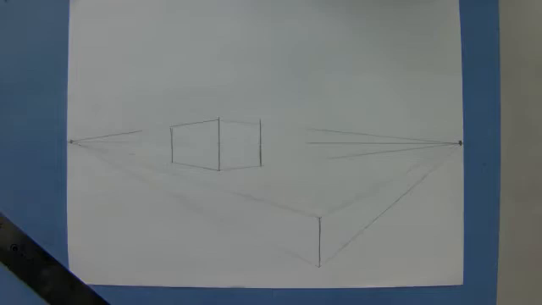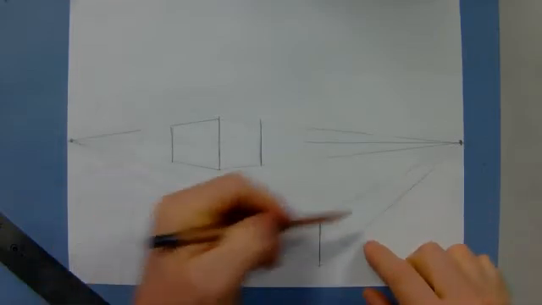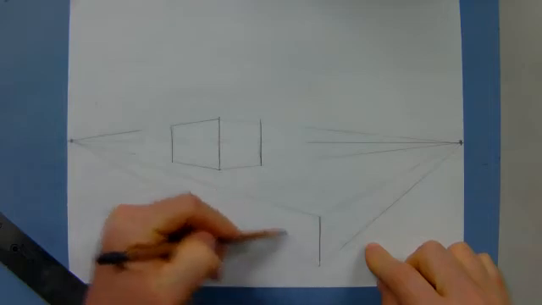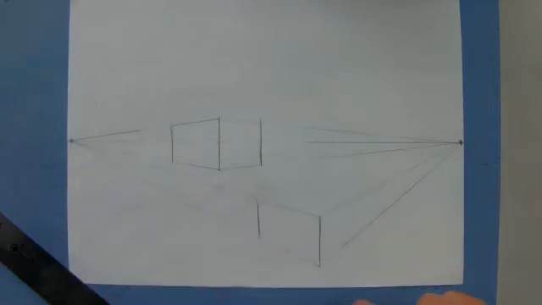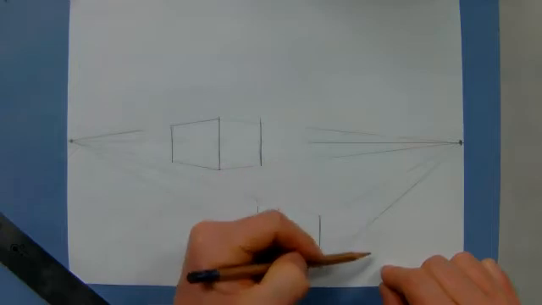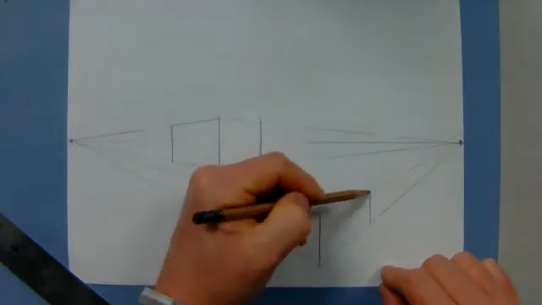Next step, you're going to draw the back of this box, the back corner of these boxes. So come over here, and it's going to be a vertical line. And I'm going to come up here. It's going to be a vertical line.